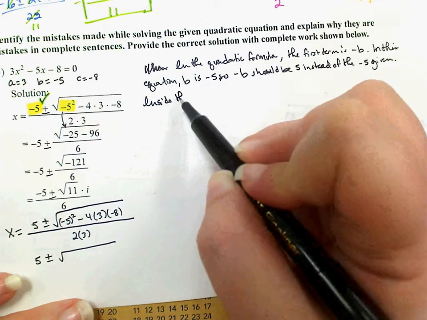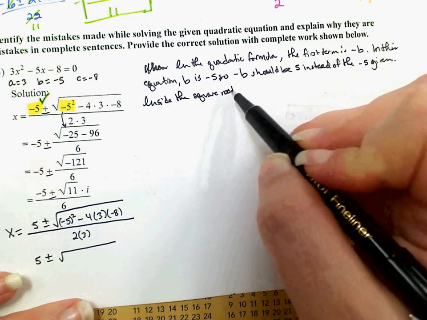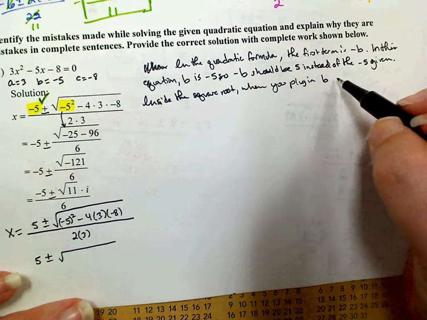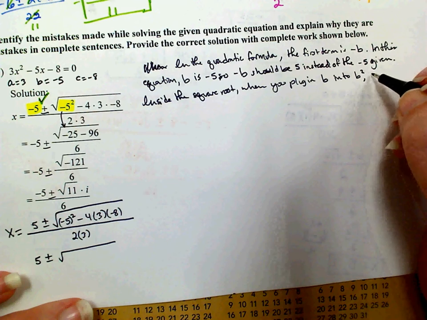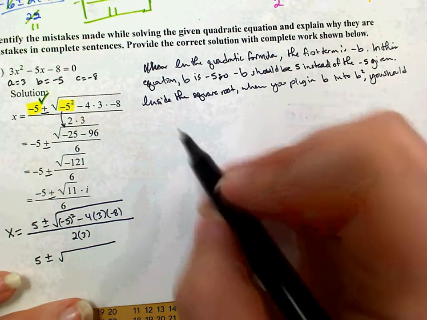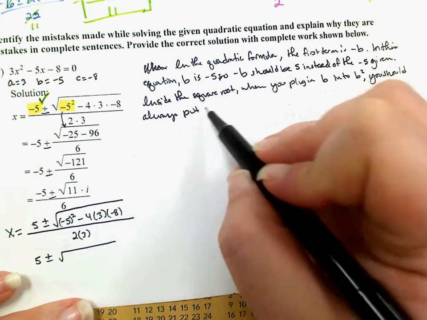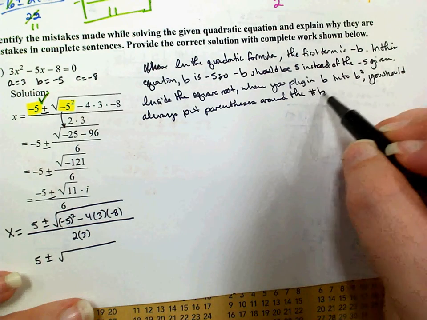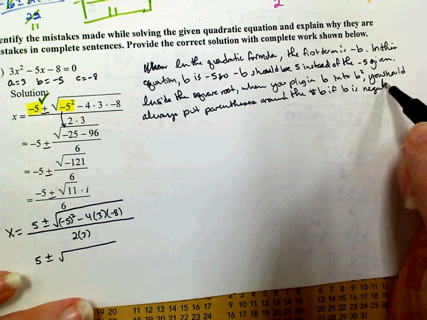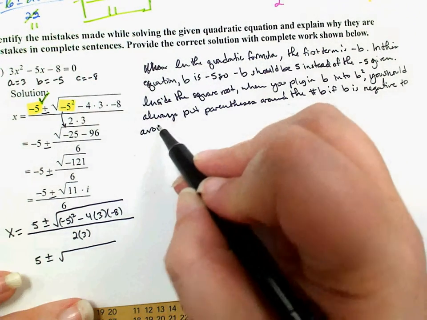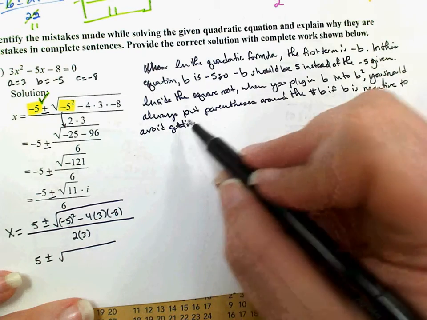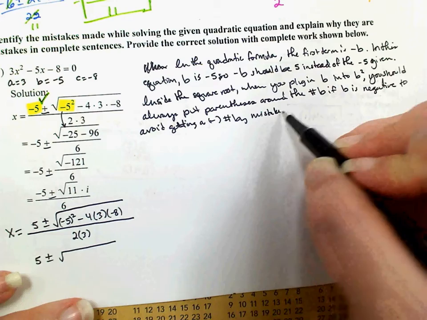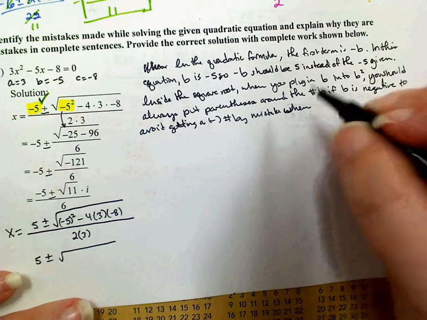Inside the square root, when you plug in b into b squared, you should always put parentheses around the number b if b is negative, to avoid getting a negative number by mistake when you square it.